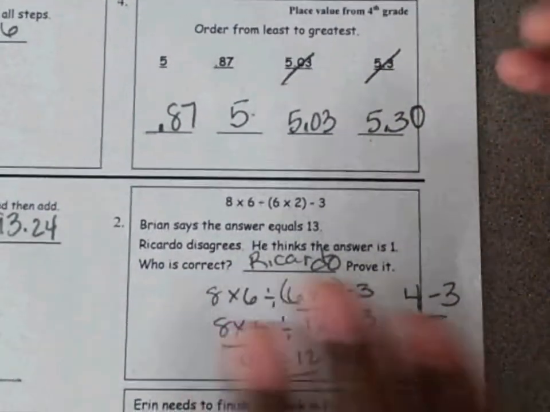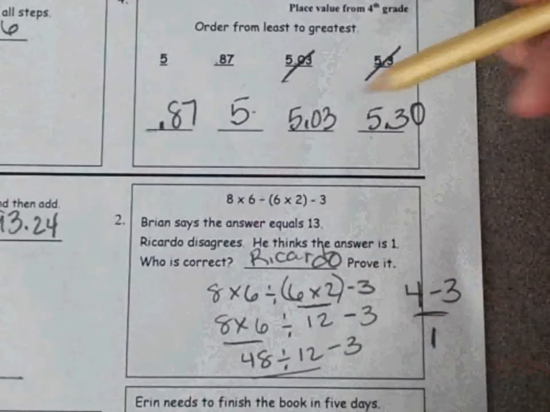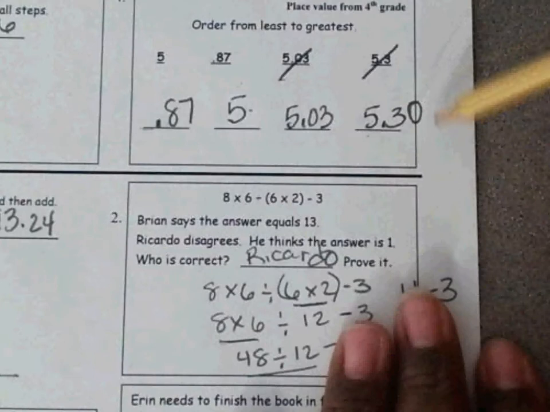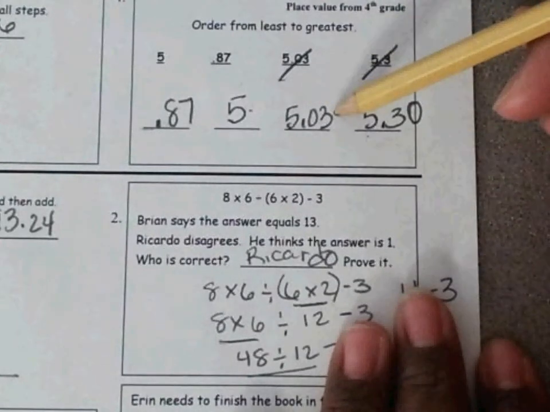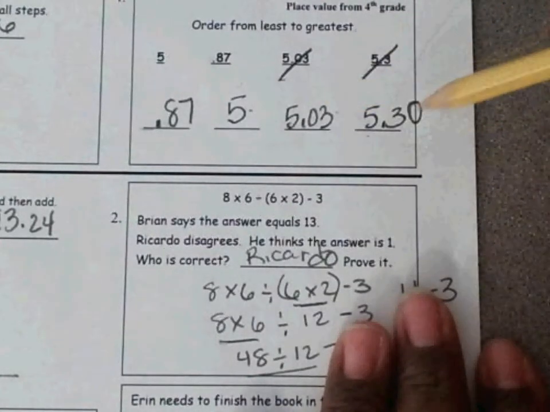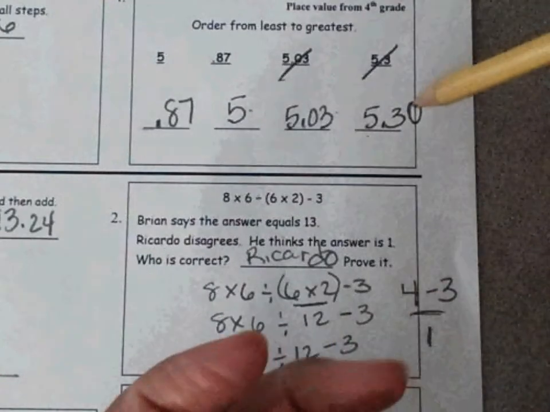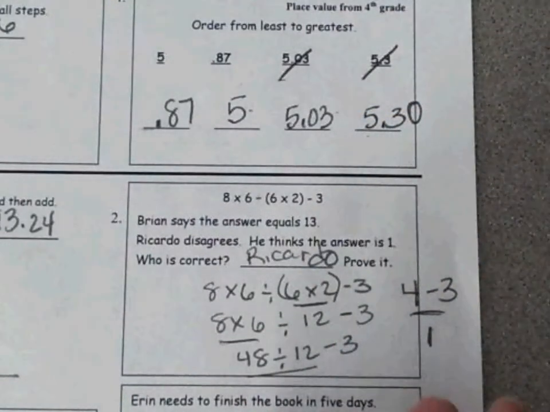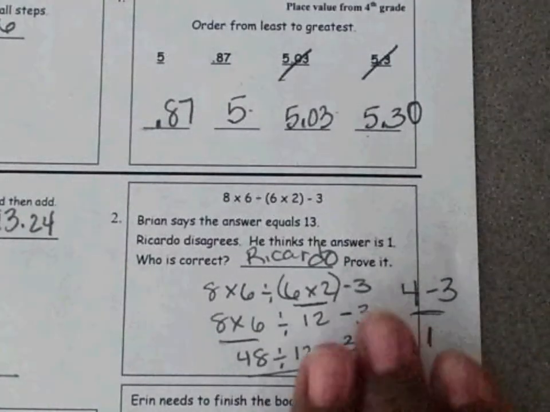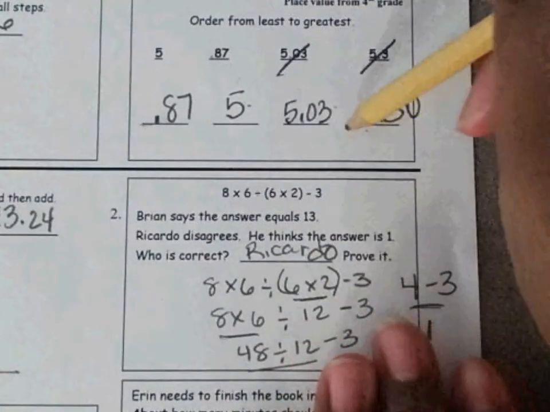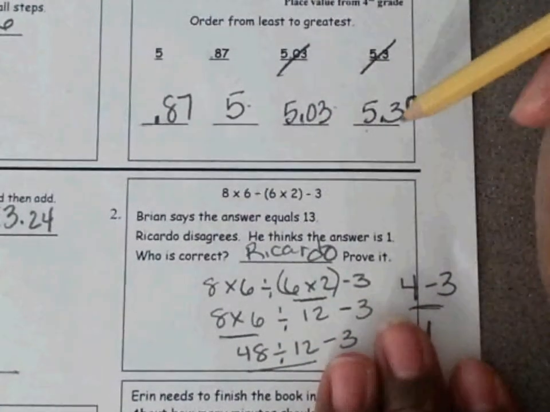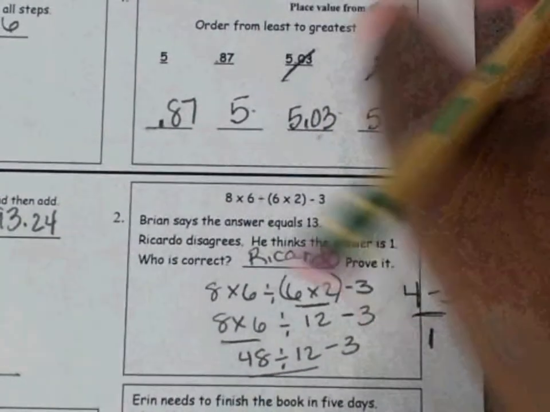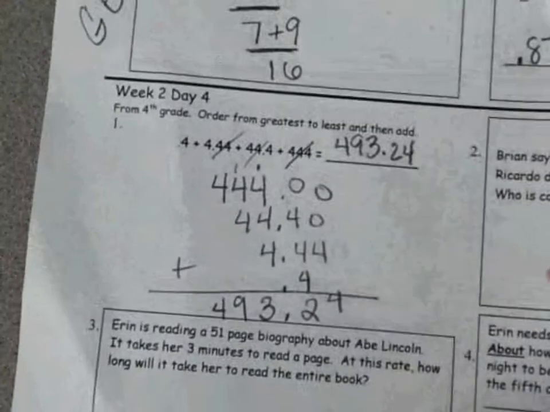Looking again, I could annex a 0 to help me determine which one of these numbers is greater or less. When I annex the 0, I get 5 and 3/100ths here, but this number is 5 and 3/10ths, or 5 and 30/100ths to make it even. Let me close that door for me. Okay, so looking to see, I can see that 3 is less than 30, so this number goes in front of that number there.